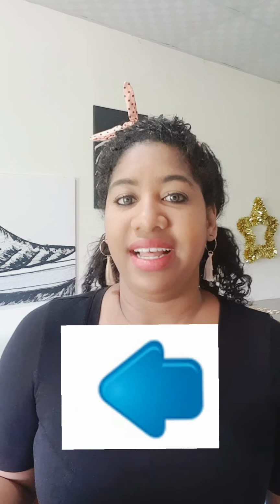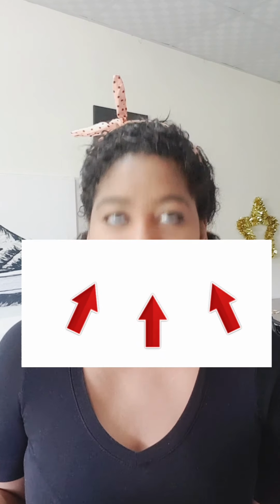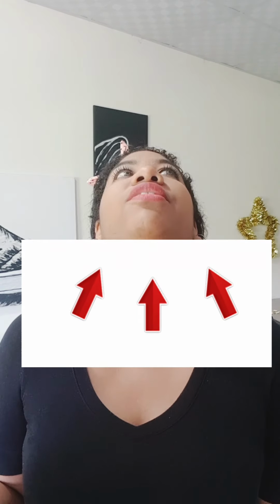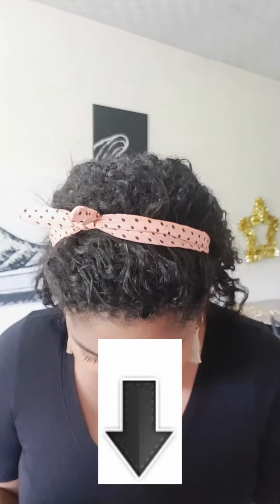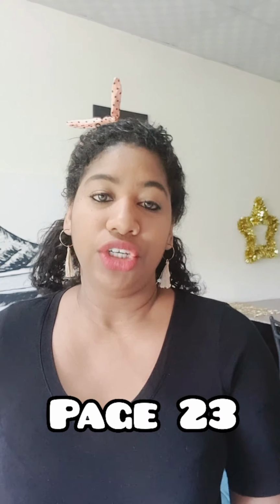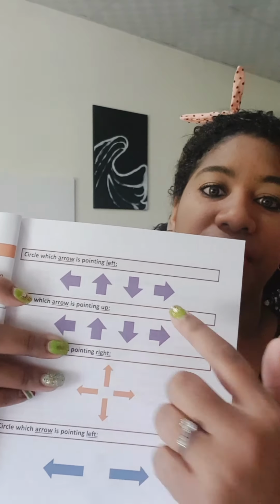Now we have these 4 purple arrows. Let's see. One is to the left. The next arrow is pointing, let's do our head, up. The next arrow is pointing down. And the last arrow, the 4th arrow, is pointing to the right. Good job.